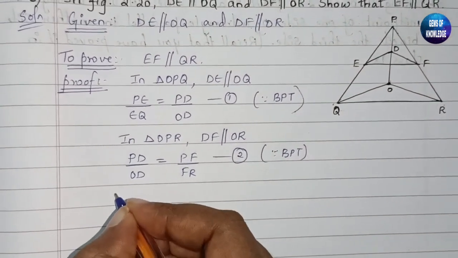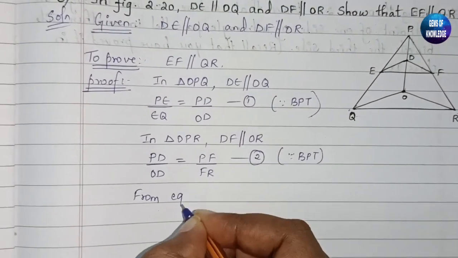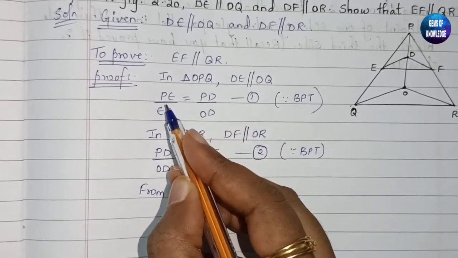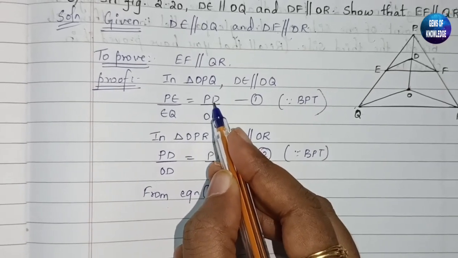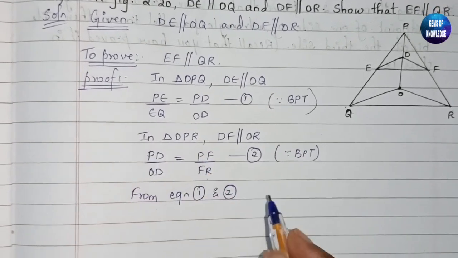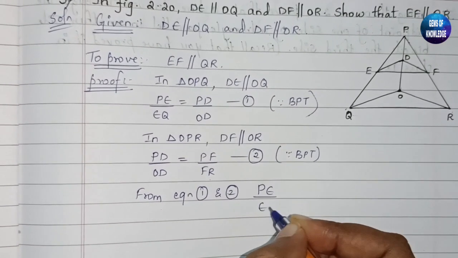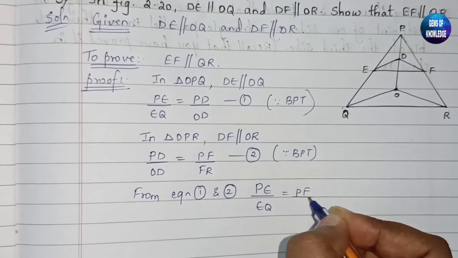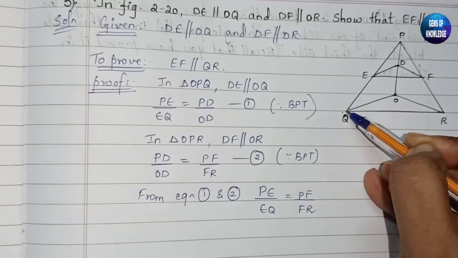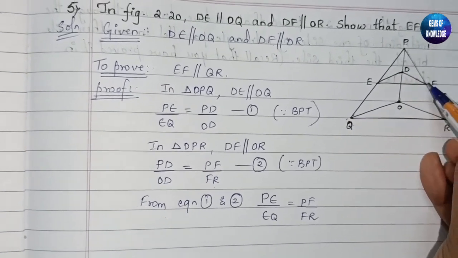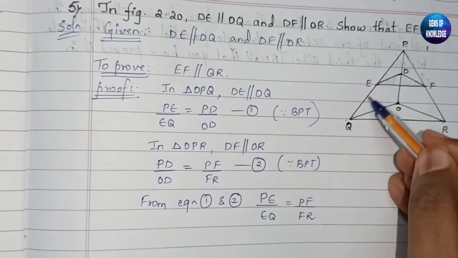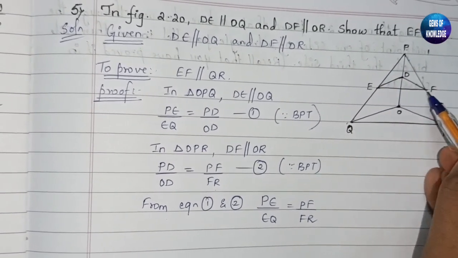Now from equation 1 and 2, as you can see, PD by OD is equal to PE by EQ. Here also PD by OD is given. So we can equate both, that is PE by EQ is equal to PF by FR. So this part we got, PE by EQ is equal to PF by FR. So we got this complete triangle here. If we got this complete triangle, what is the line which is crossing here?